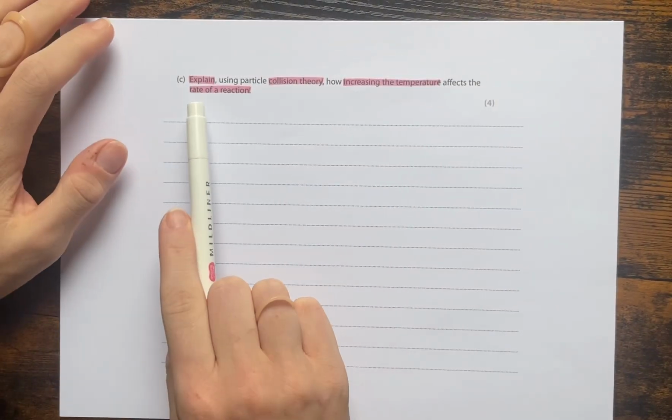Now, even though it's an explain question, so we've got to say why changing the temperature affects the rate, we need to also say how increasing the temperature affects the rate. We need to describe the relationship and then go on to explain it, because it hasn't said explain how an increased temperature increases the rate of a reaction. So by being more vague like they have been, we're going to get 1 mark here for describing what happens to the rate of reaction when we increase the temperature. Then we're going to get the rest of our marks for explaining why that is the case.